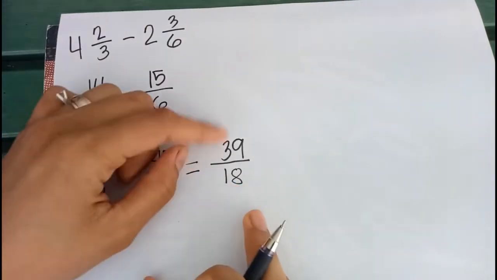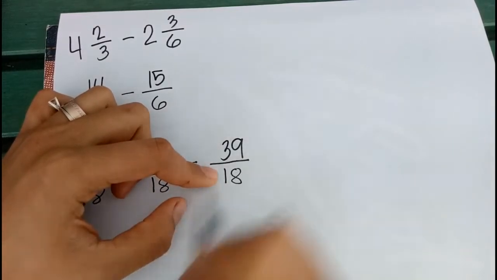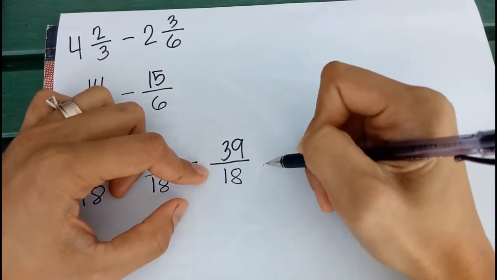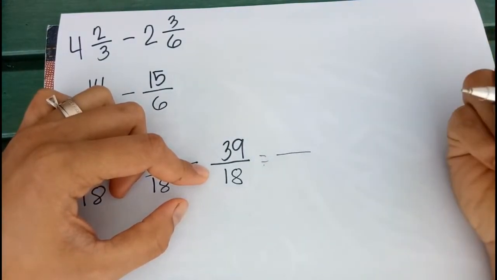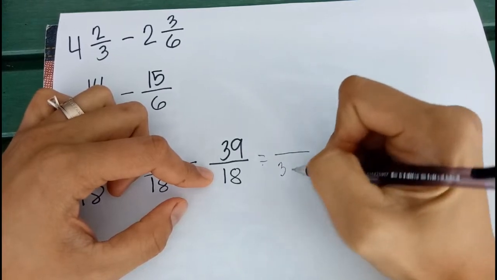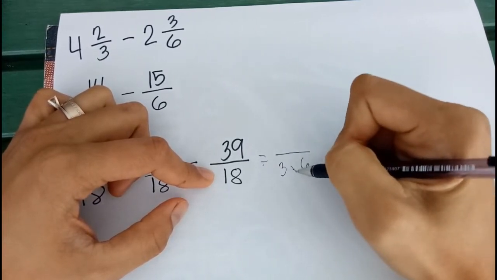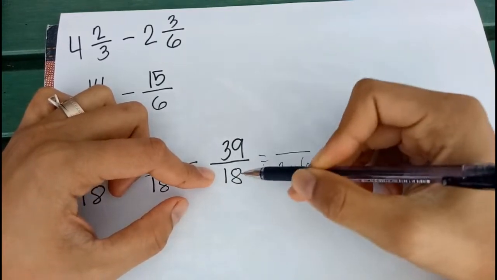For this fraction 39 over 18, we have to simplify it, and we know that 18, we can get 18 by multiplying 3 times 6. 3 times 6 is 18.